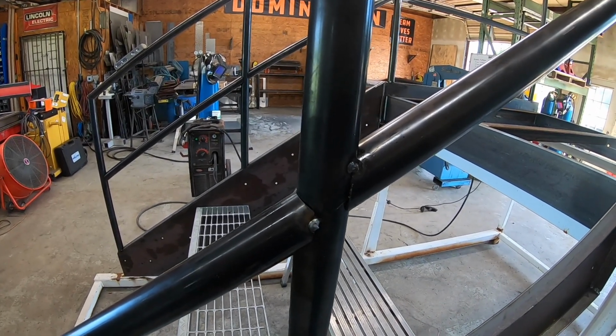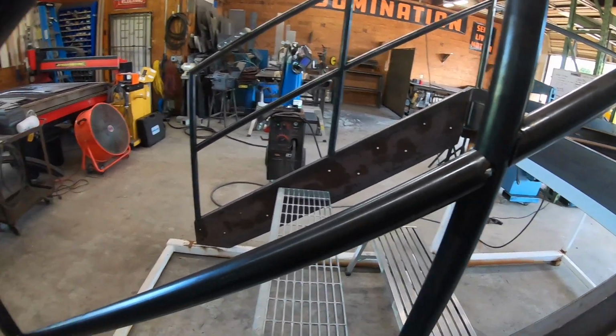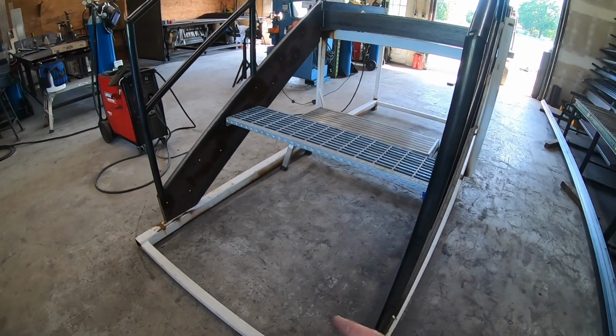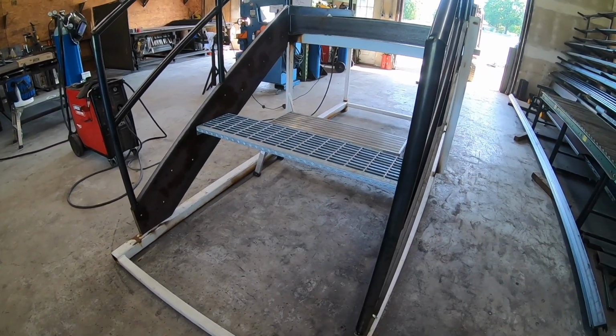But let's get back to the video. I've already got the end pieces pre-made just because it's easier to make these on the table. This is the piece that comes down here, and it's called the grab rail.